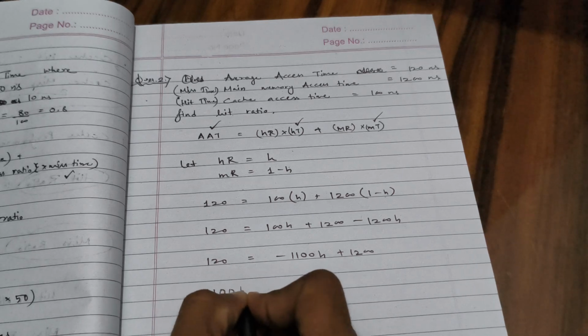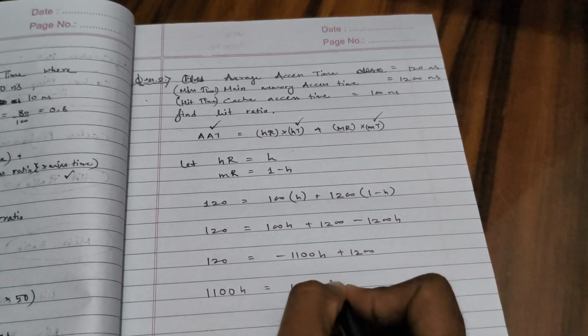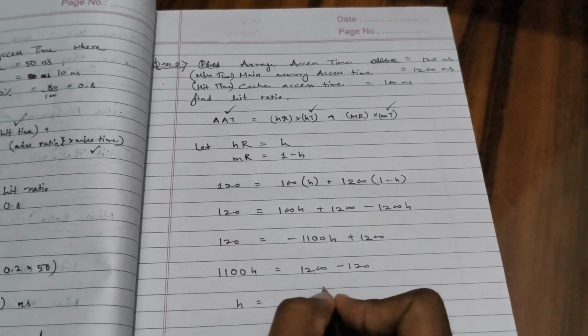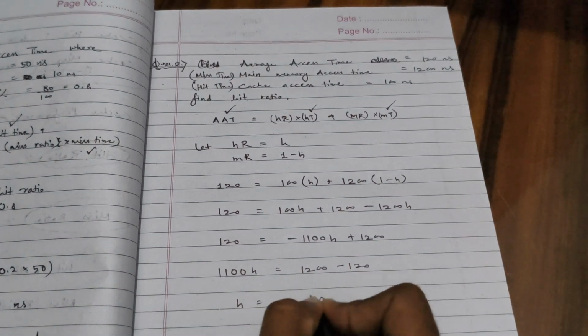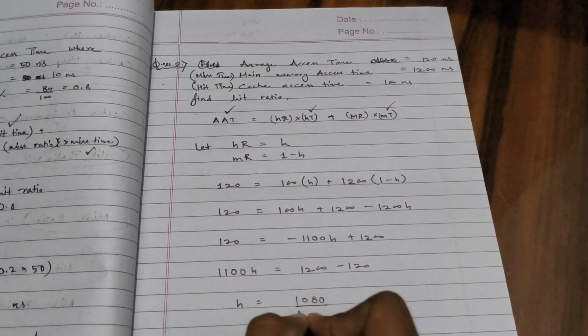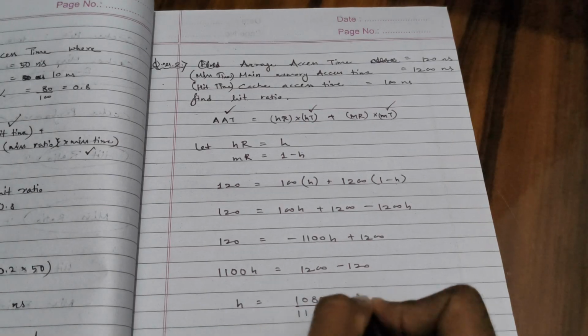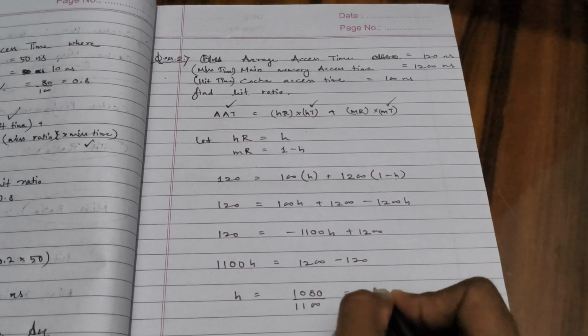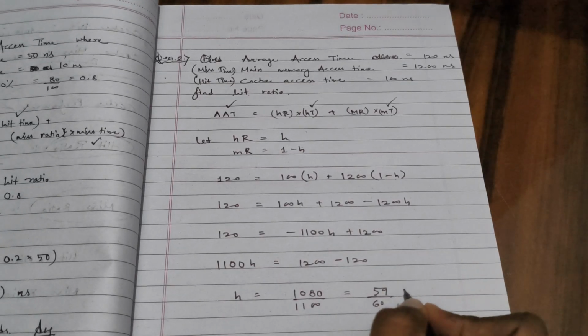Putting it on this side of the equals sign, we get h equal to 1080 by 1100, which is somewhat equal to 59 by 60.